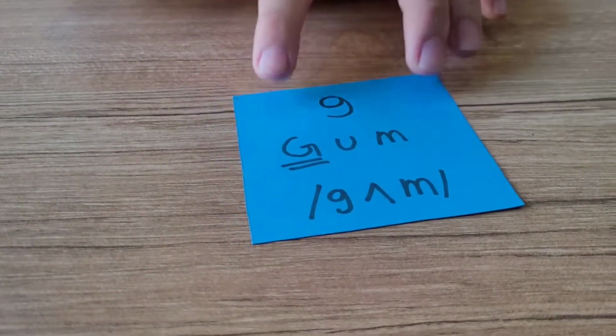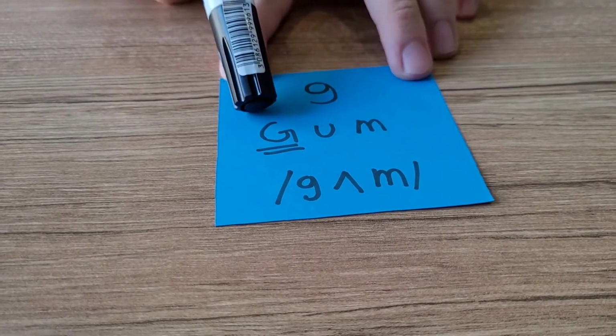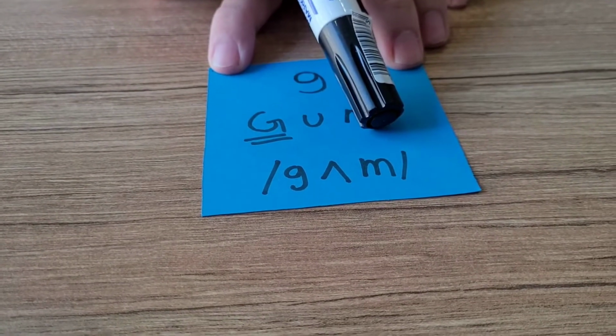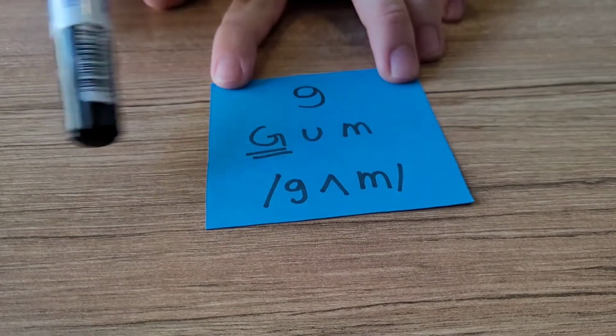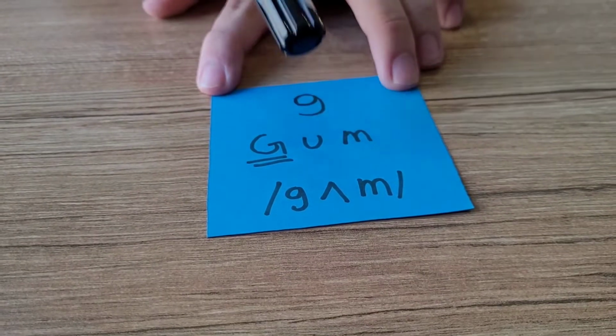And our last consonant. G. Gum. Gum. You don't stretch it, you don't use diphthongs. In this one, there is only short A.